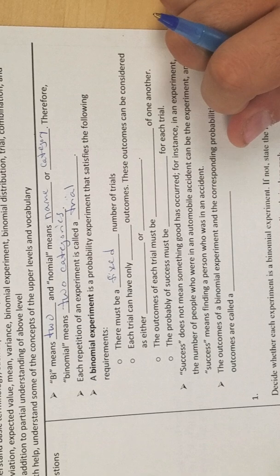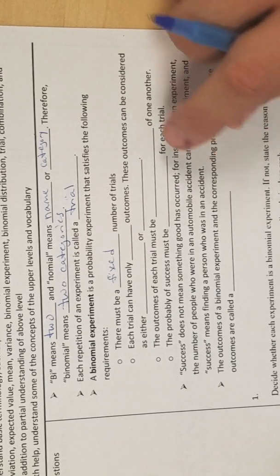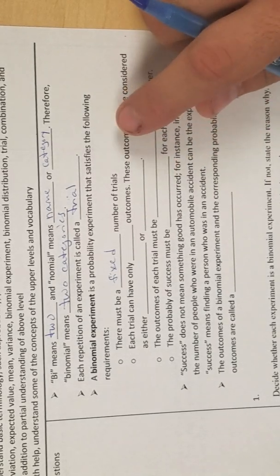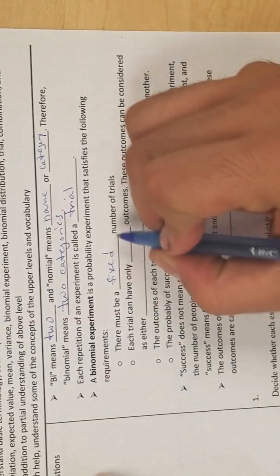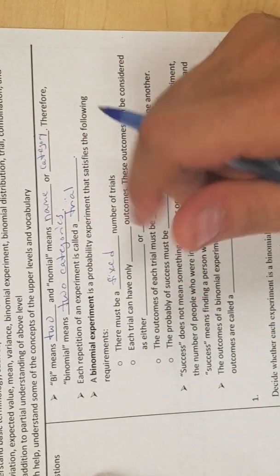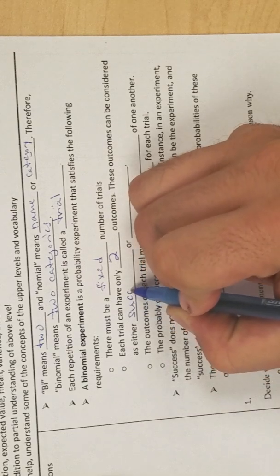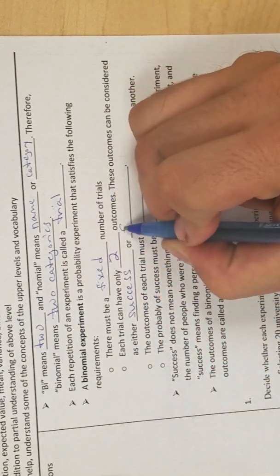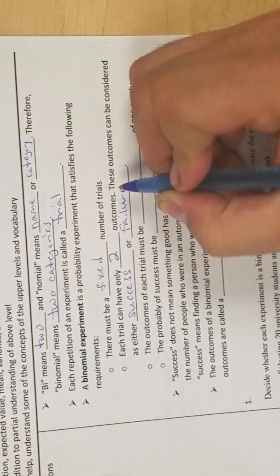As far as the second requirement is concerned, each trial can only have two possibilities. So you can only have two outcomes, hence why we call it a binomial. These outcomes can be considered either success or failure. We'll talk a little bit more about what success or failure refers to in about a minute.